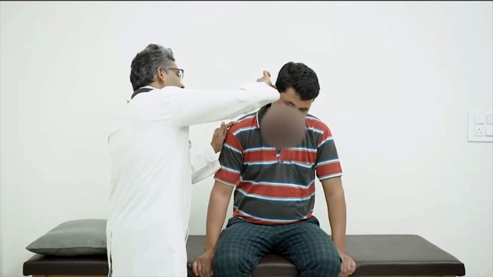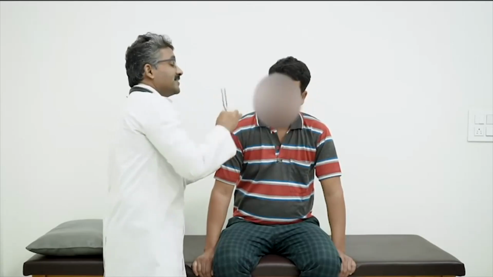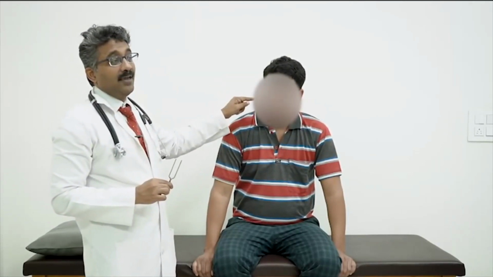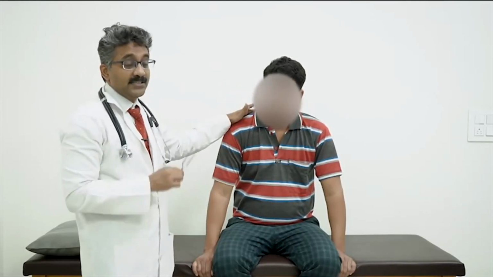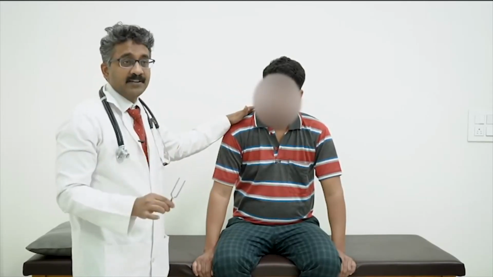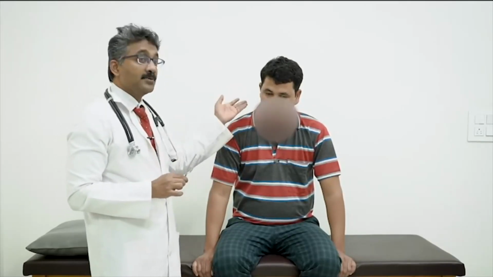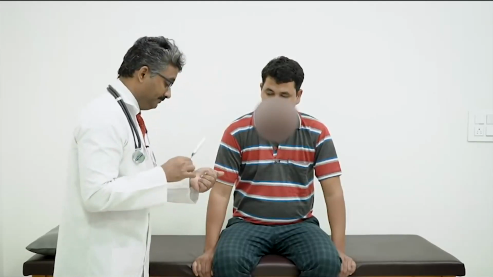He is telling he is hearing when I put it in front of the earpiece, but not on the mastoid process. AC is better than BC. This is normal. This remains positive. Suppose if bone conduction is better than air conduction, that is a conductive deafness. Let us do Weber's test.